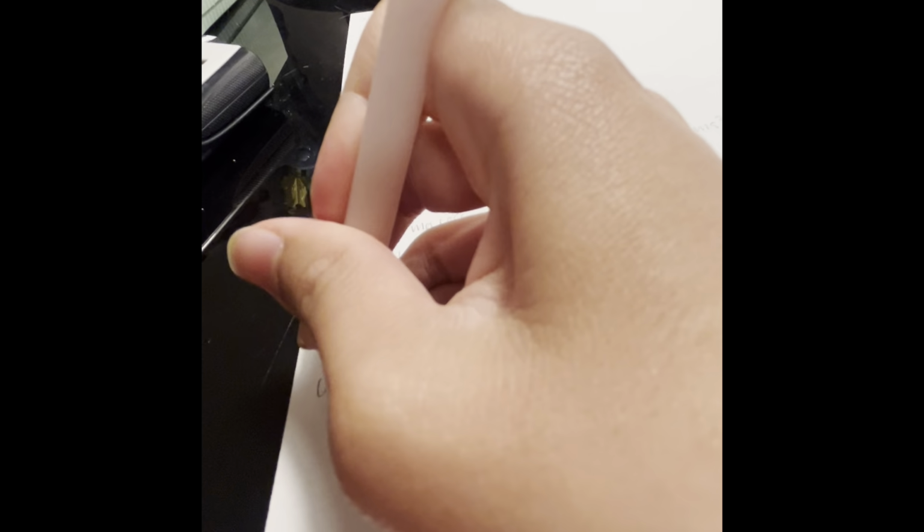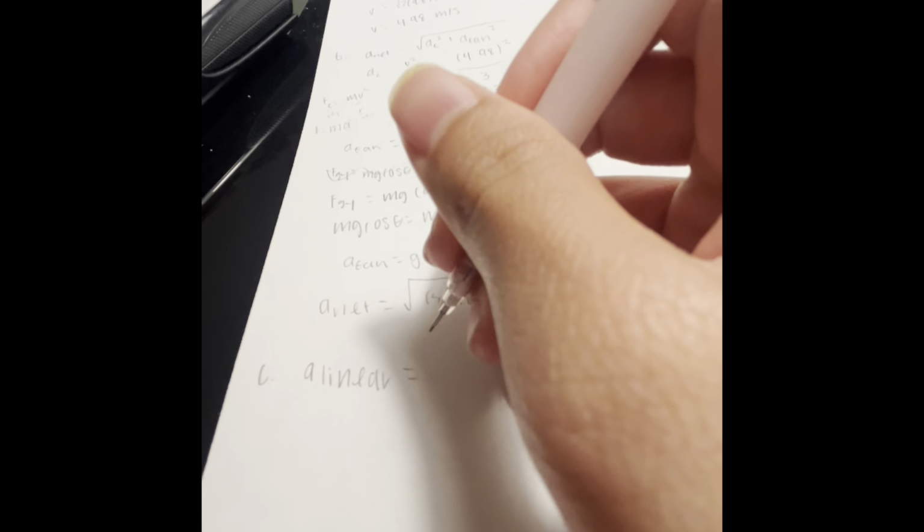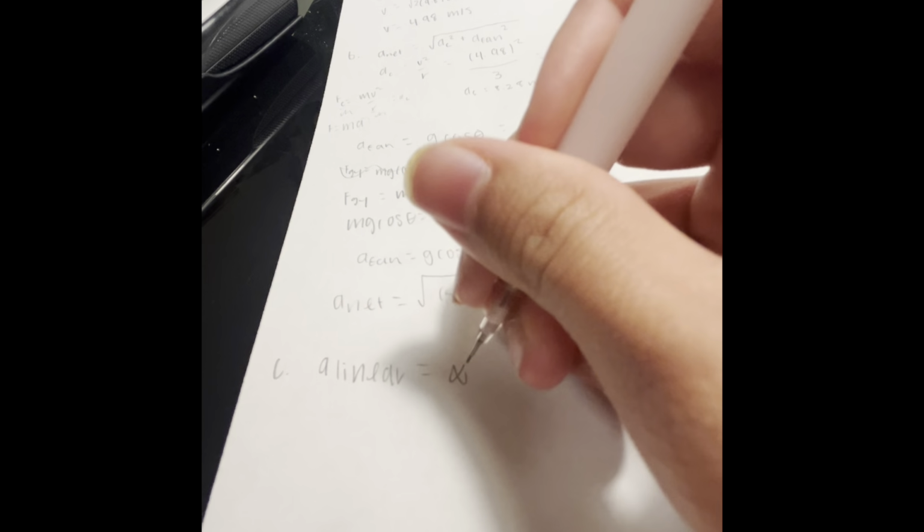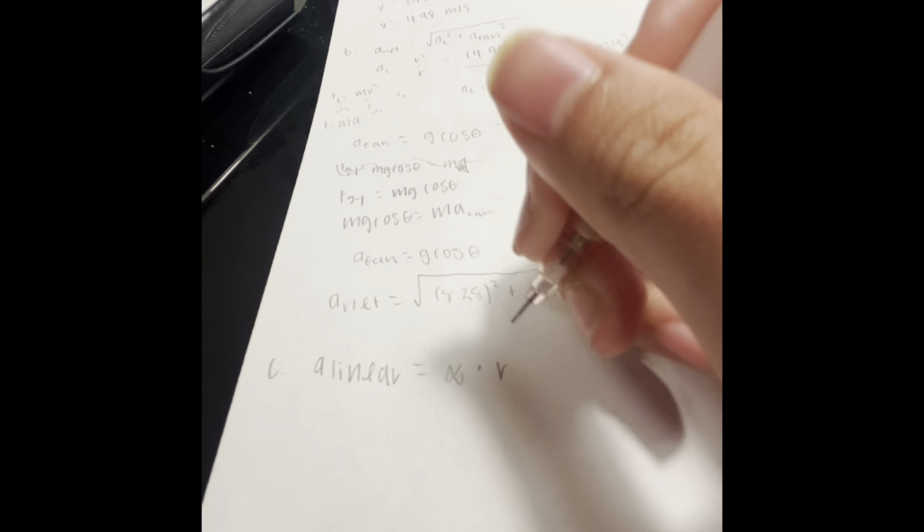Okay. For part C, a linear is equal to the angular acceleration times the radius, and like I said earlier, it's just 3 because that's the length of the string.